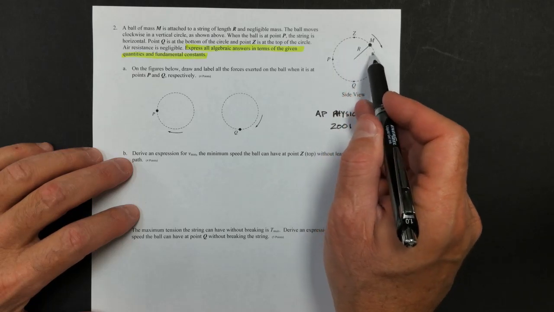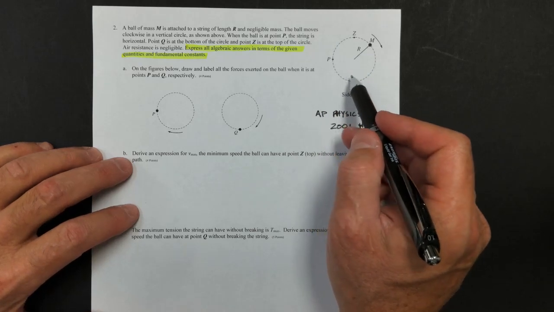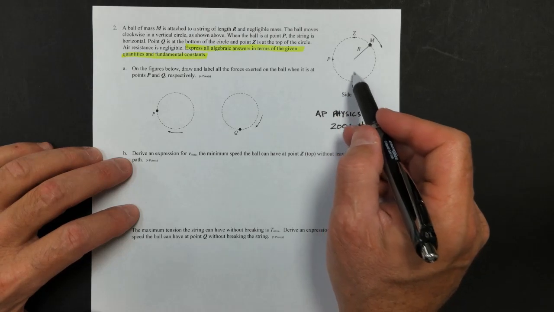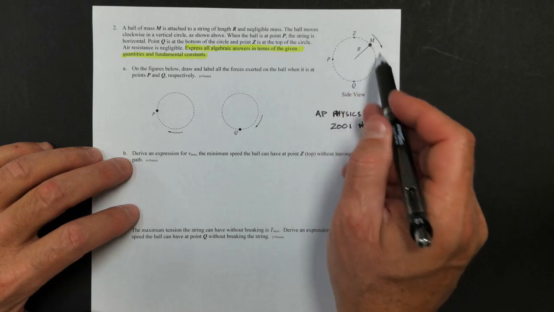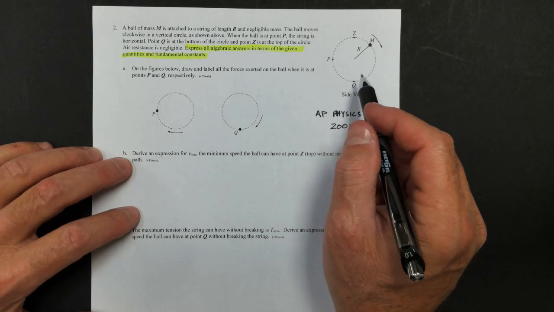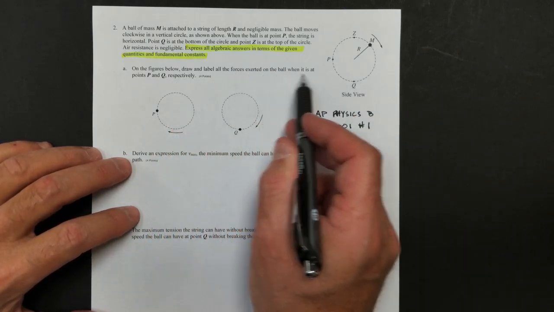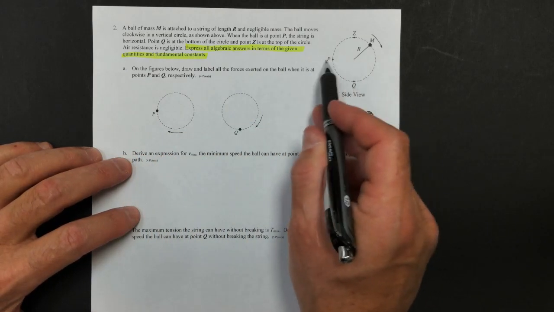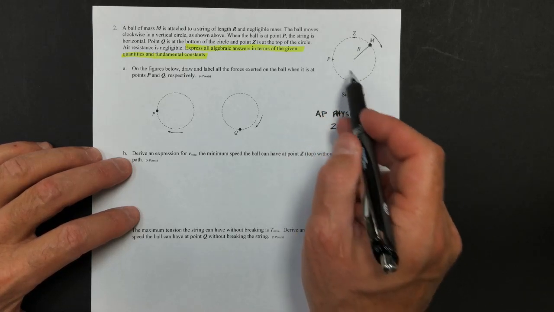But unlike a horizontal circle, the centripetal force in a vertical circle is always derived from more than one force, okay? That's because gravity, the acceleration due to gravity, which acts only in the vertical, is always applied to the ball moving in that path. It says, on the figures below, draw and label all the forces exerted on the ball when it is at points P and Q respectively. Now remember, they told us when it's at P, the string is horizontal, and when it's at Q, it's at the bottom, meaning the string is going to be vertical.